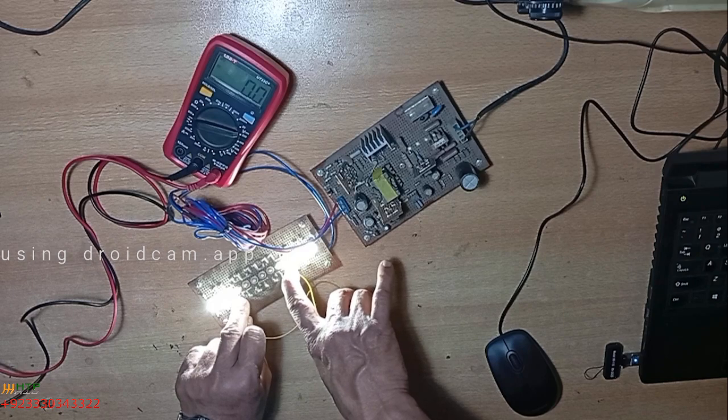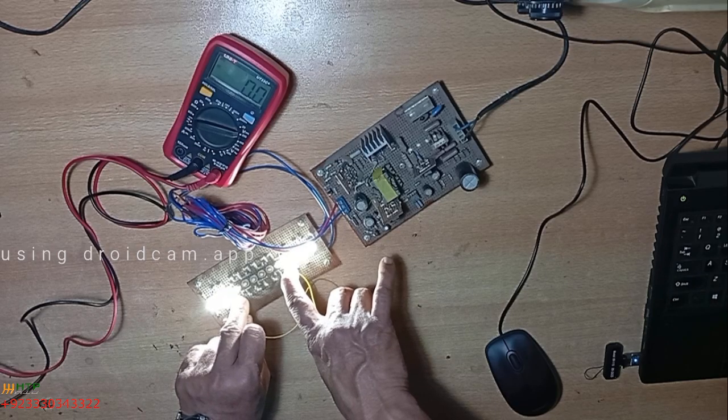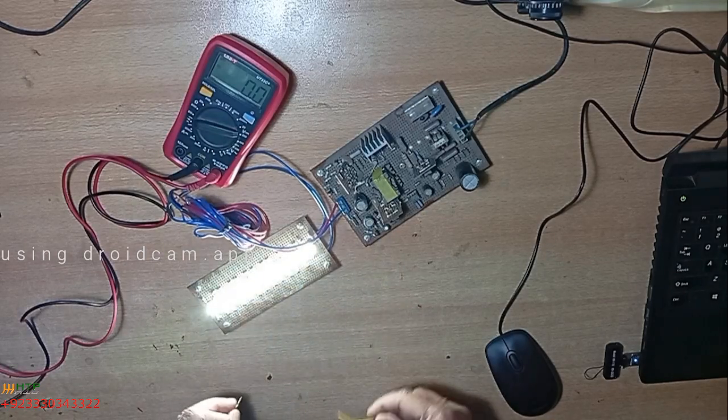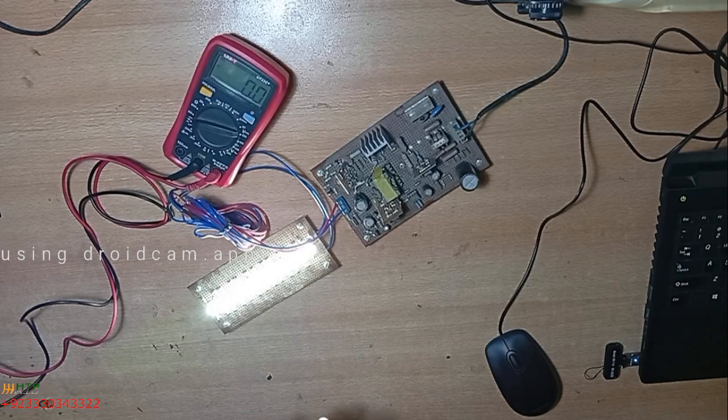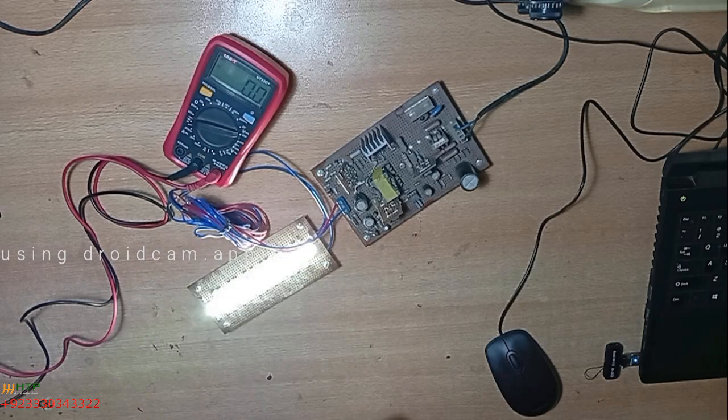Maybe it is around 3.4 multiplied by 7 LEDs, and that would be the voltage across the switching power supply at the moment. And now, because the whole LED string is on, 13 into 3.4 is 44.2, or approximately 44.8 volt, as I showed you, is across it.